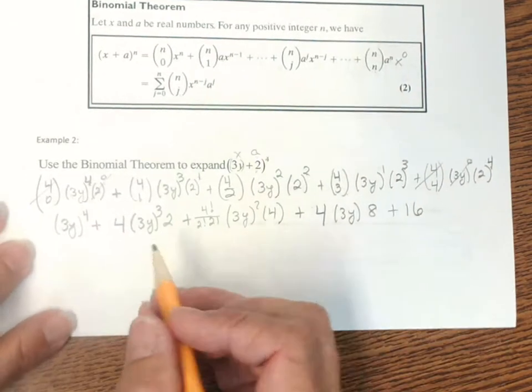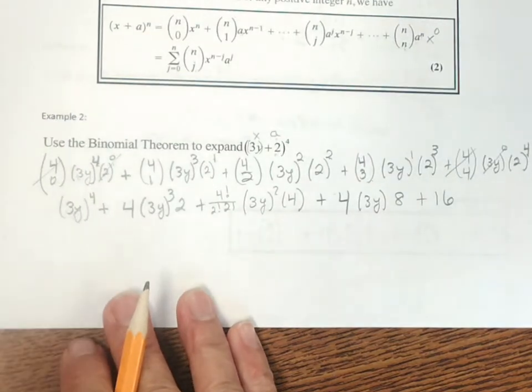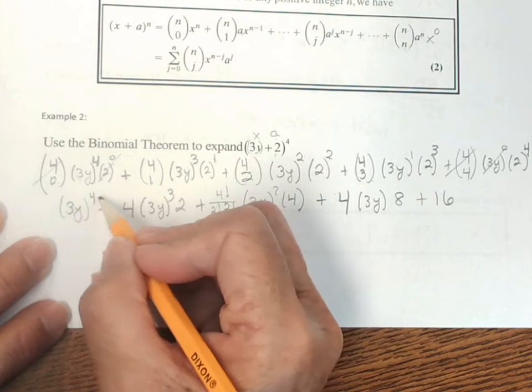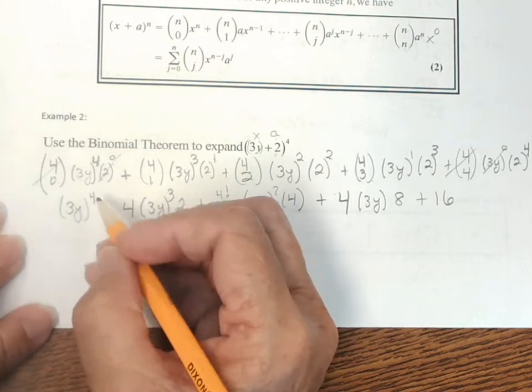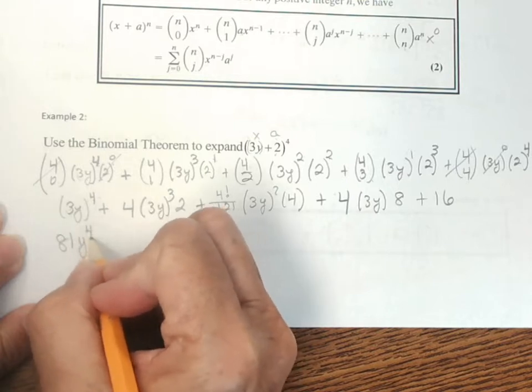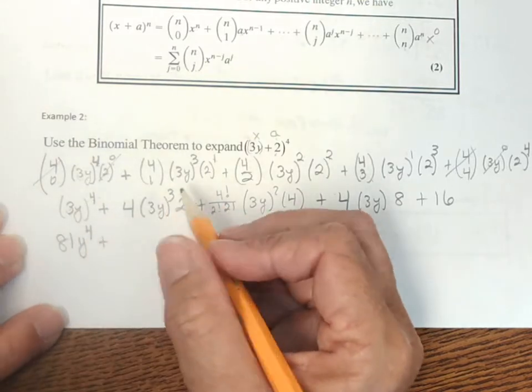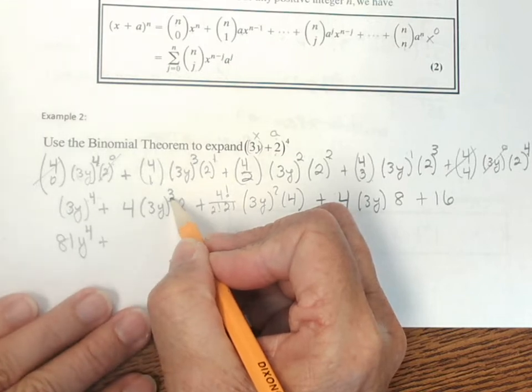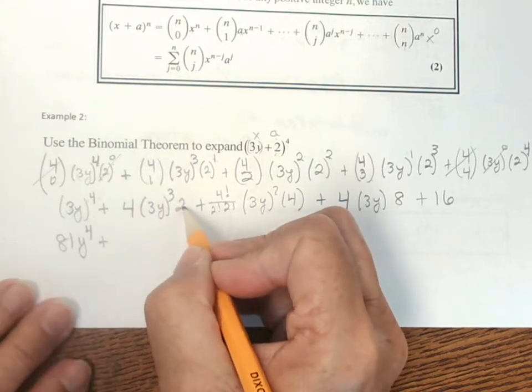So again, let's simplify this a little bit. 3y to the fourth. So 3 is raised to the fourth power and y is raised to the fourth. 3 to the fourth is 81, y to the fourth, plus, so 3 cubed is 27 times 4 times 2.